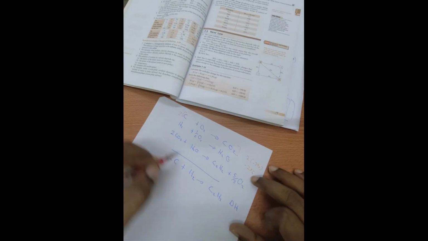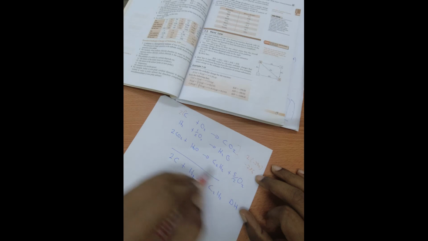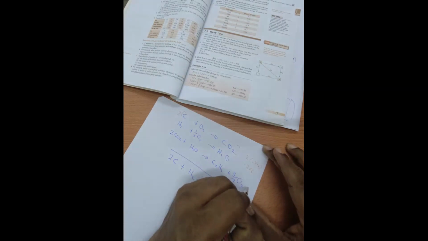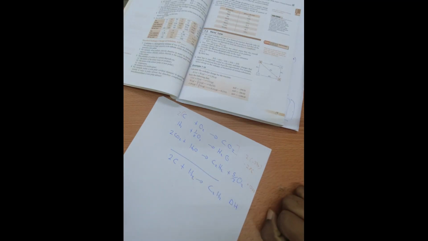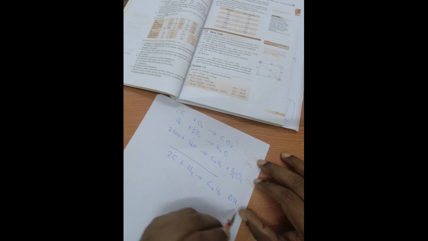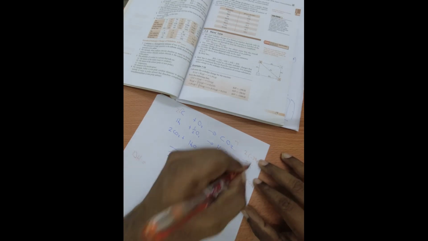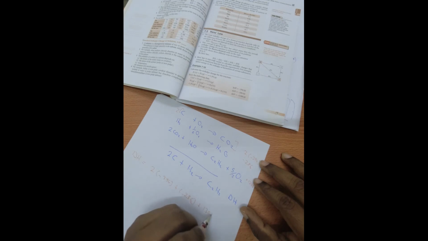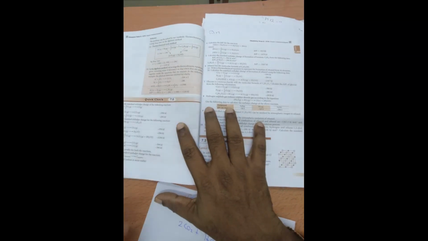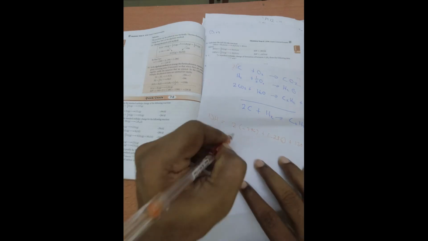Next we talk about C2H2. For this case, since you reversed it, you have to turn the symbol from negative into positive. So your delta H will be what? Lastly combine, just plus everything. 2 times negative 394 plus negative 286 plus 1300. You get the same answer as there. You see that? Positive 226 kg.